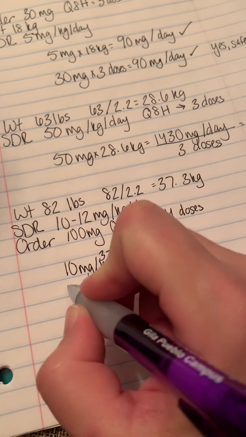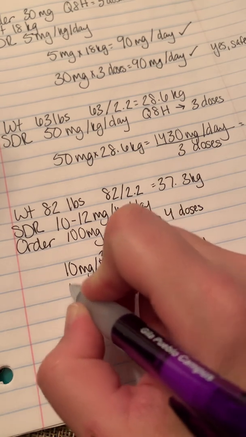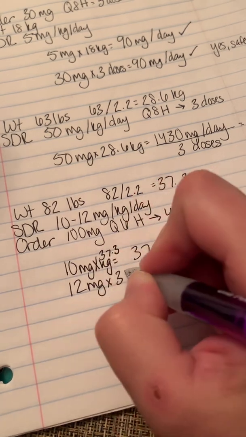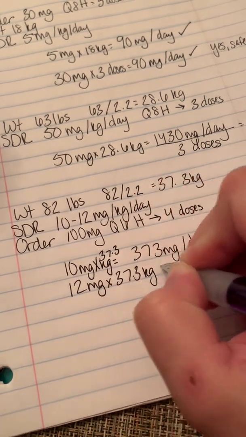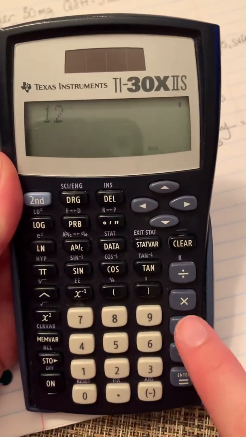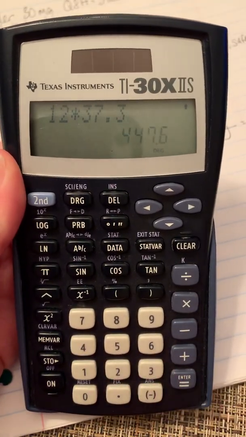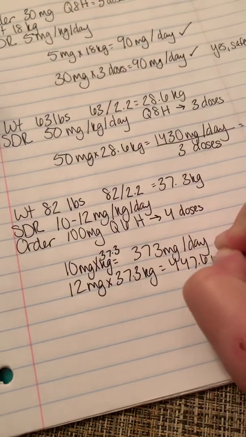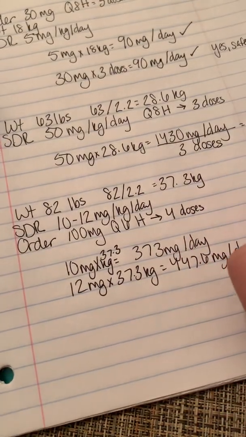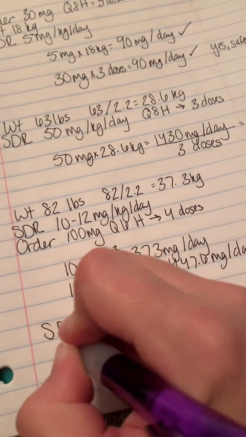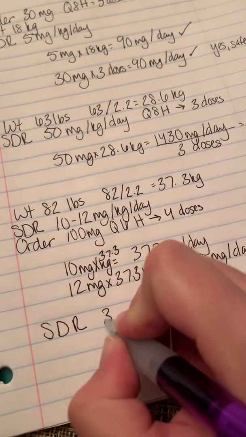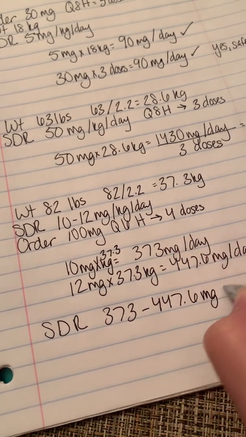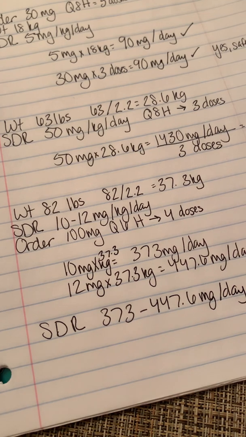And then my high end is going to be 12 milligrams times 37.3 kilograms. 12 times 37.3, and I get 447.6 milligrams per day. Okay, so my safe dose range is 373 to 447.6 milligrams per day. All right.